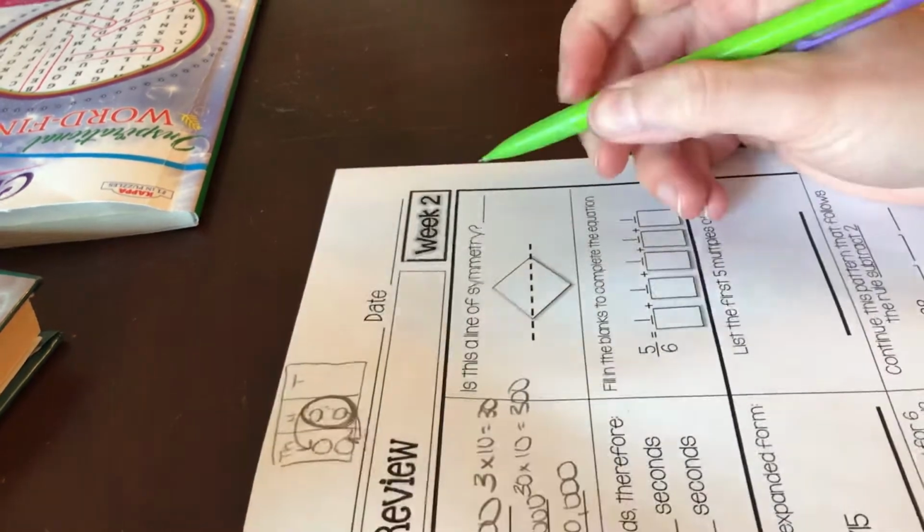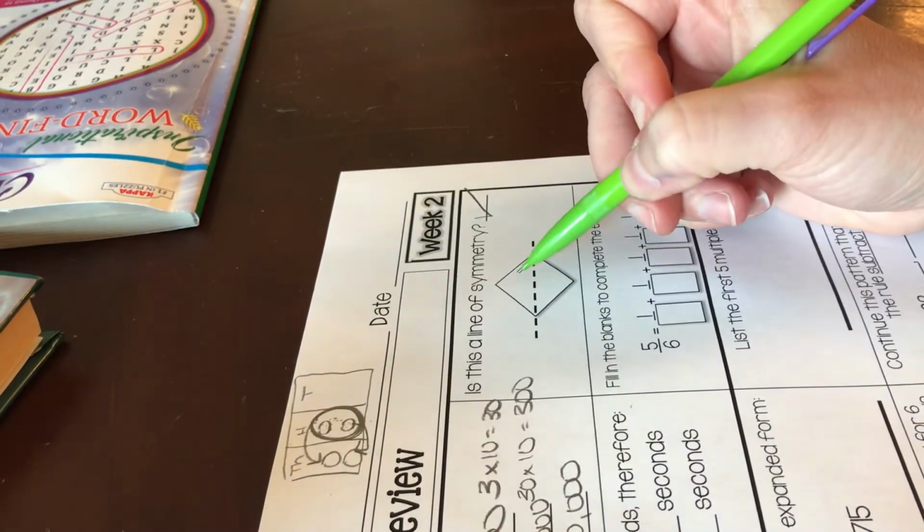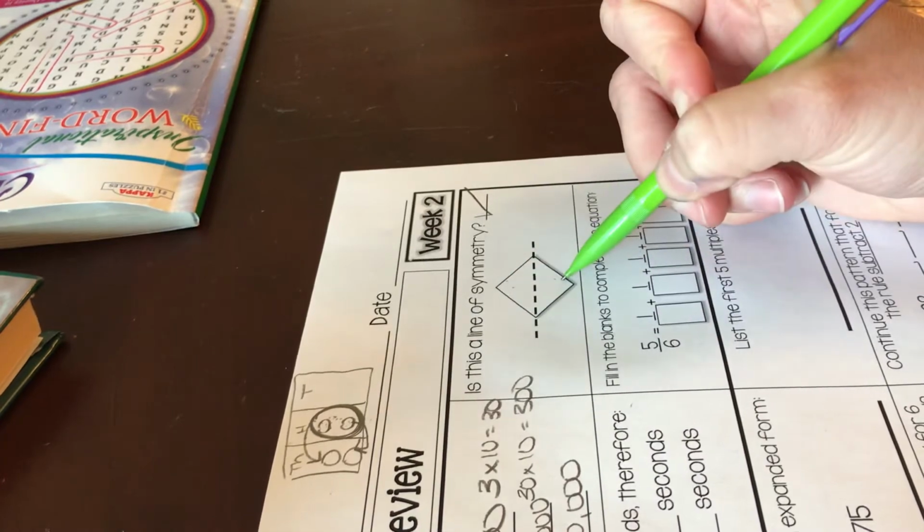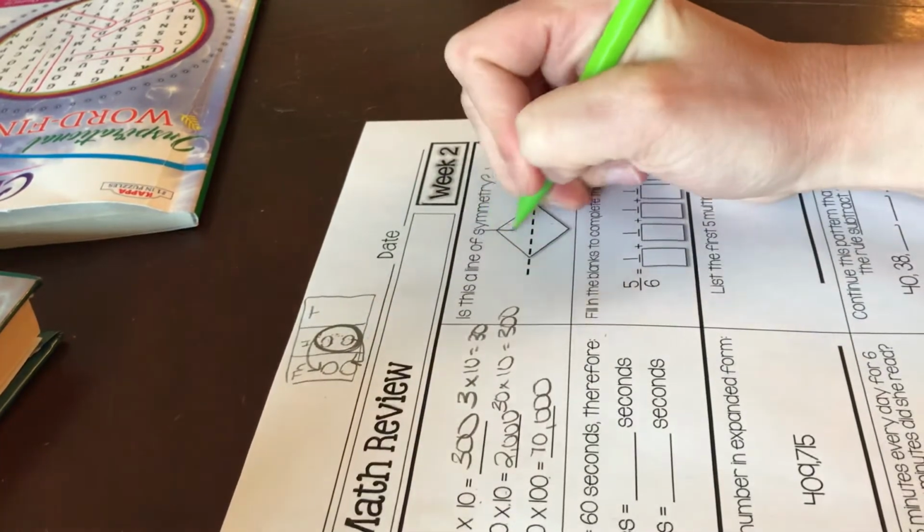All right. Is this a line of symmetry? Yes, it is. A line of symmetry is when you have the exact same thing on both sides. Here would be another line right here.